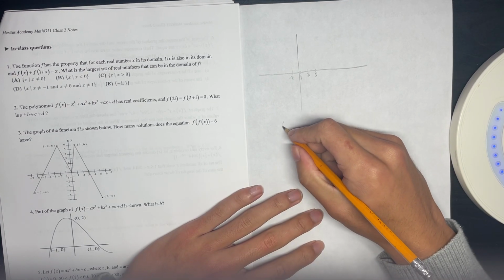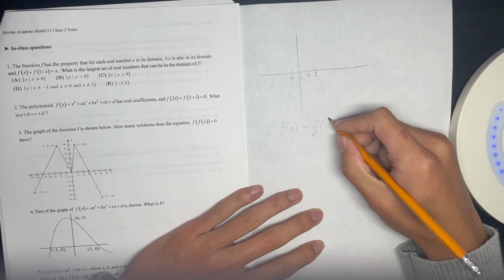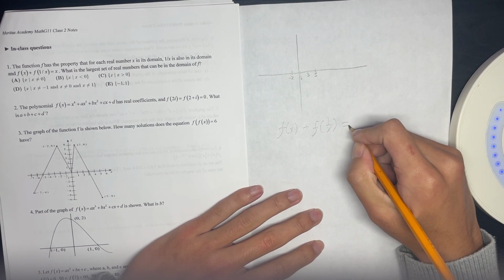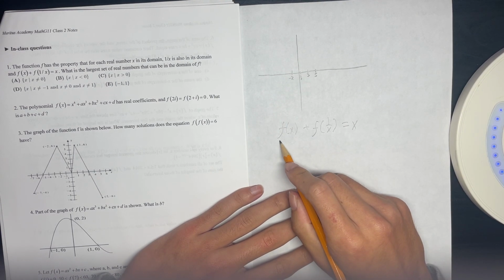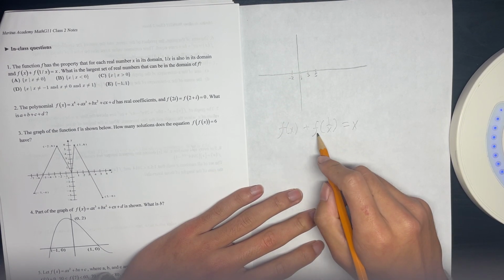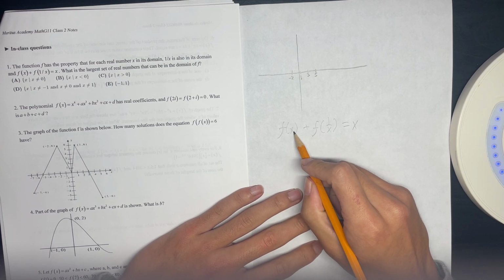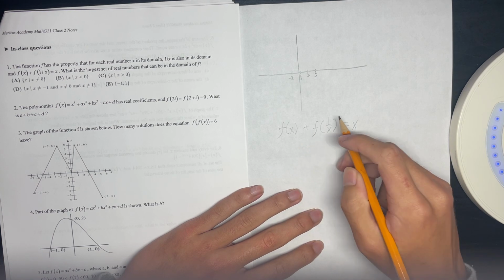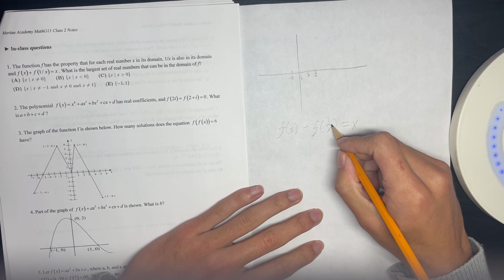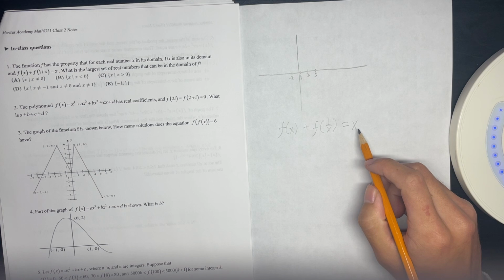And we also get that f of x plus f of 1 over x equals x. So this means that whatever equation is represented by the function f, if you plug x into it and you add that with the equation you get if you plug 1 over x as the input, the resulting equation will simply be x.